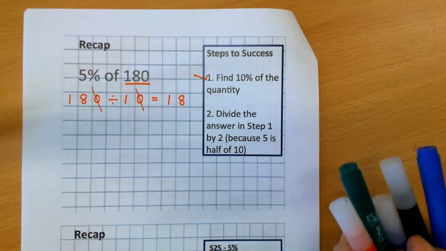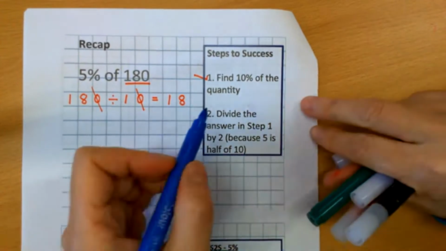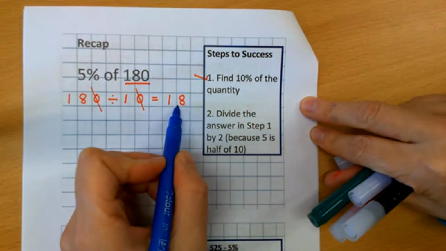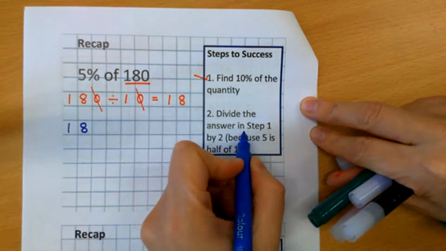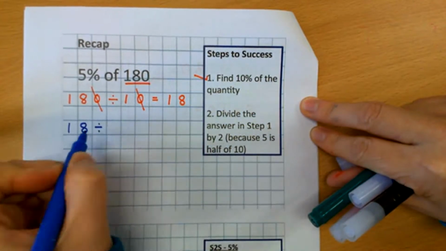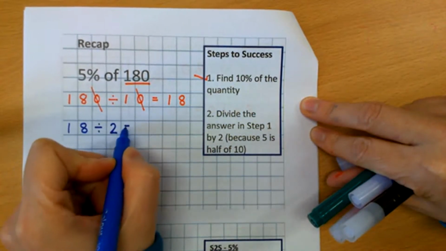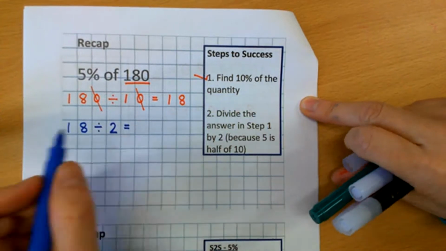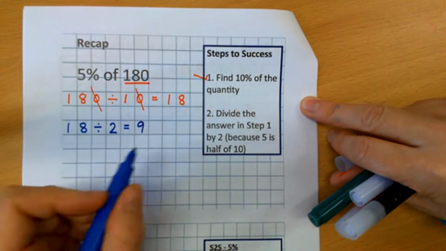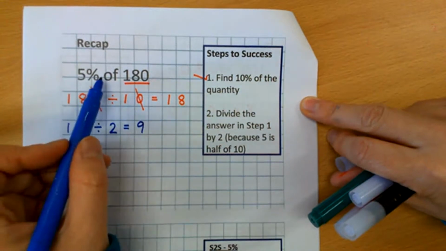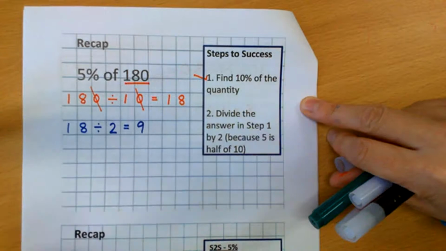Great. Now I'm going to look at step 2. I'm going to divide the answer in step 1, which was 18, and I'm going to divide it by 2, because 5 is half of 10. 18 divided by 2 equals 9. So I know that 5% of 180 is 9.